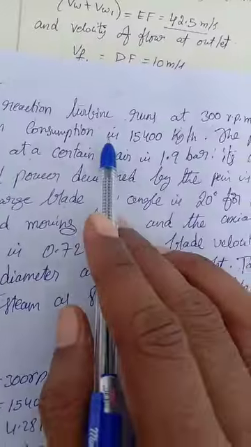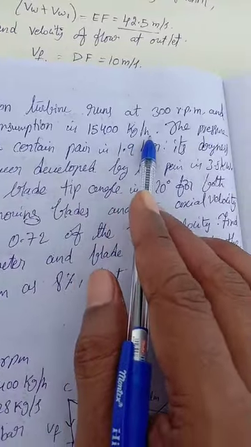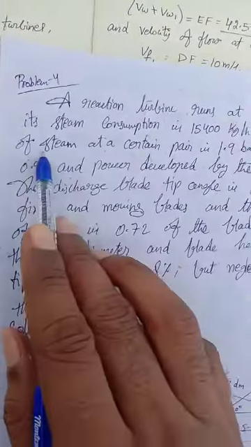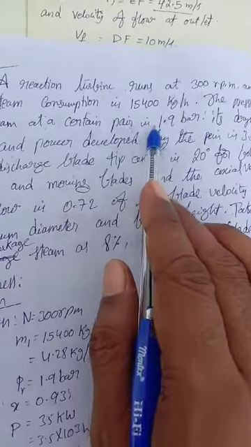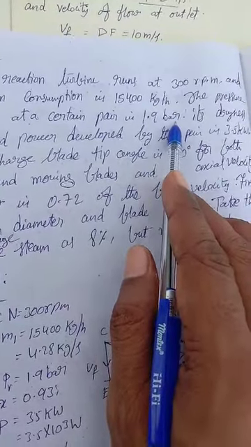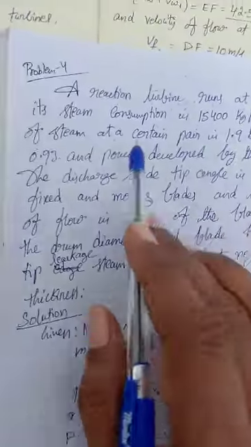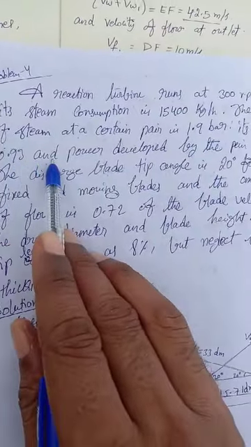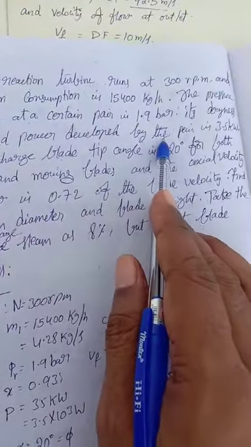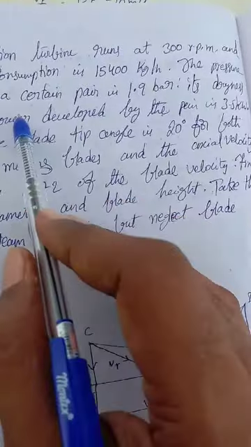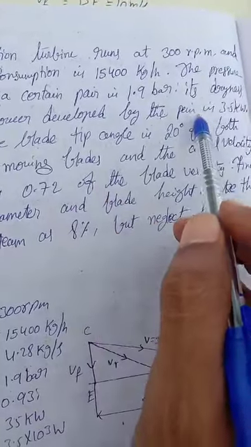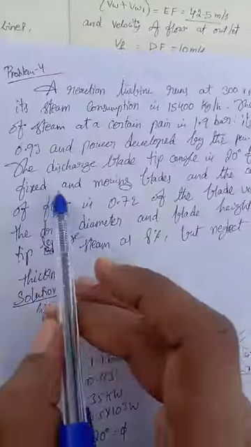The pressure of steam at a certain stage is 1.9 bar, its dryness is 0.93, and power developed by the stage is 35 kilowatts.